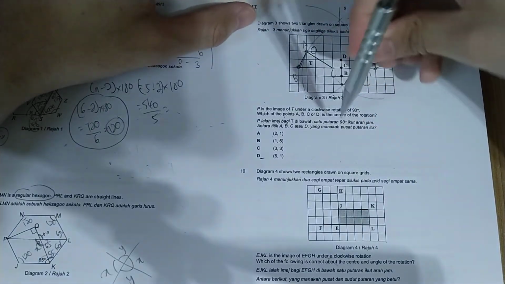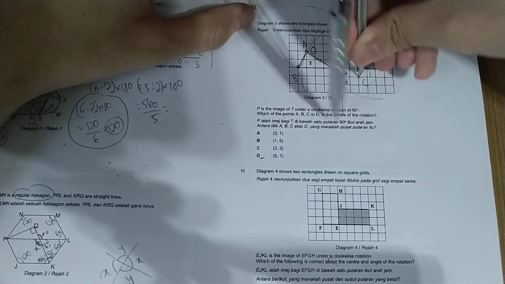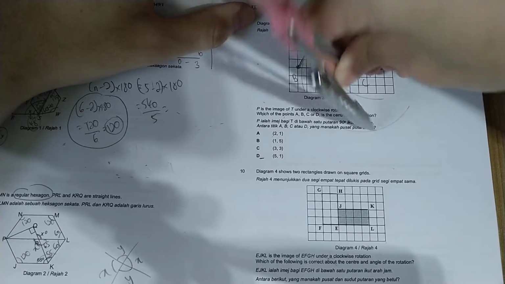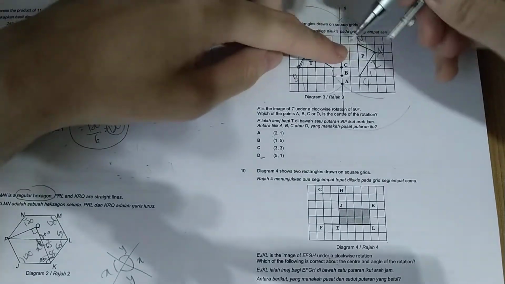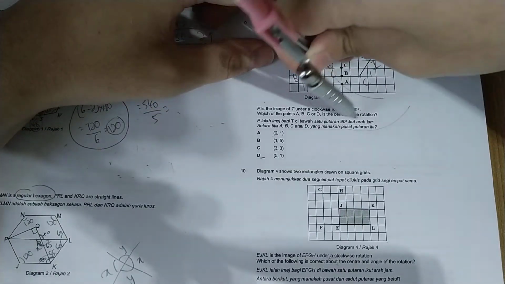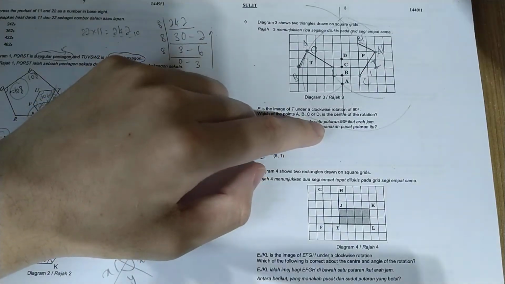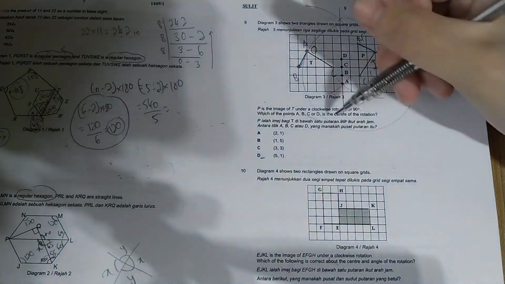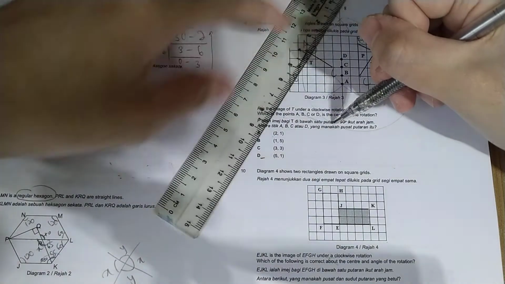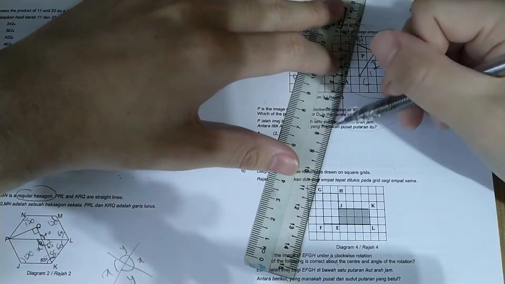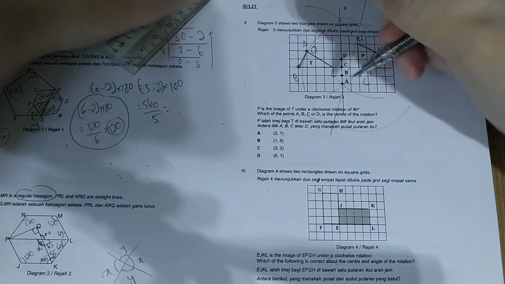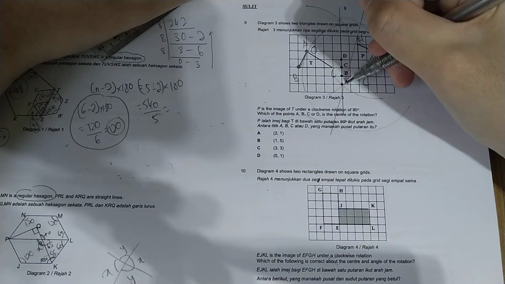Okay, the bottom one, do the same thing. So let's draw a big one, and then start at C. Okay, you can see it's like around here? I don't know if you can see it or not. It's like here, and then connect with the top one. Okay, draw, and you can see the intersection point is A.